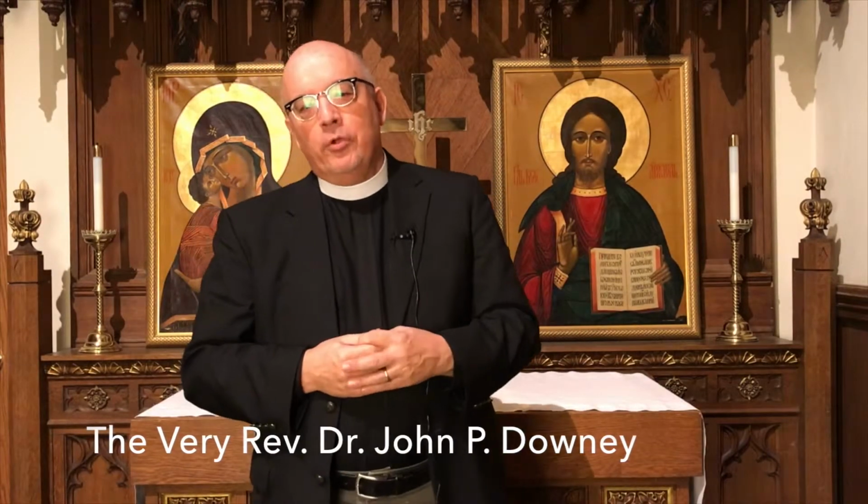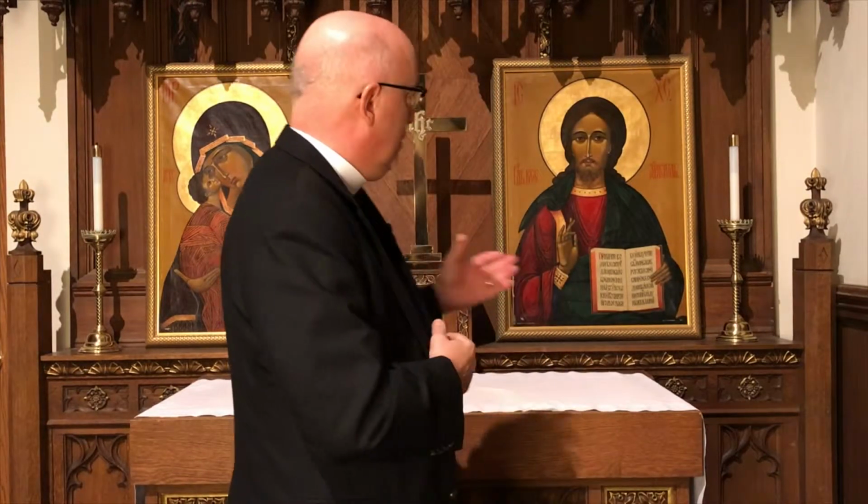Hello, I'm John Downey, and we're here in the Columbarium Chapel of the Cathedral of St. Paul in Erie, and we're going to just reflect for a few minutes about praying with icons. Now, icons have been for centuries an important part of the life of the Eastern churches, Orthodox and Byzantine, but in more recent years they've been migrating into our Western churches as well, and it's not uncommon now to see an icon in an Episcopal church or Lutheran or Roman Catholic church or in people's homes. So these icons here in our chapel are a perfect example of what I'm talking about.